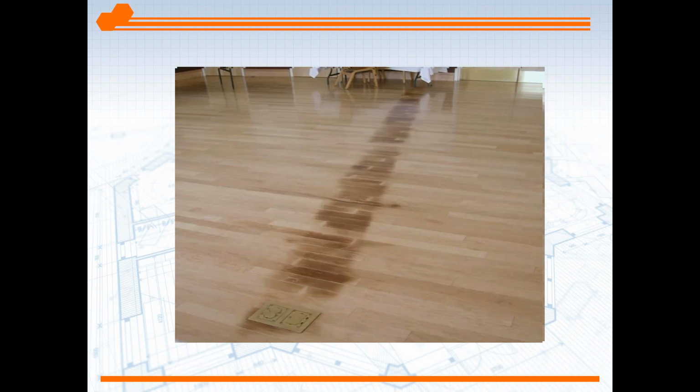They installed an electrical receptacle in the floor, and they had to trench the concrete. When they trenched the concrete, they removed the vapor barrier underneath it. When the concrete was replaced, they did nothing to make that trench water or vapor tight. So moisture came up and stained the wood with tannic acid.